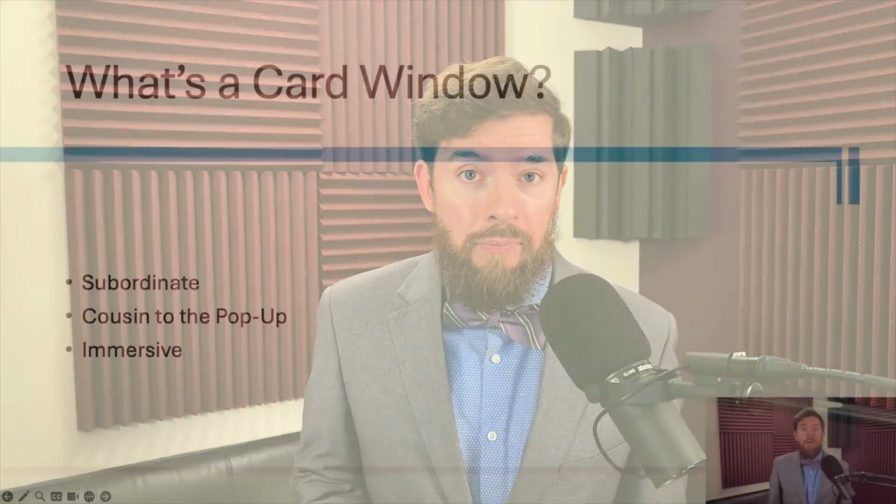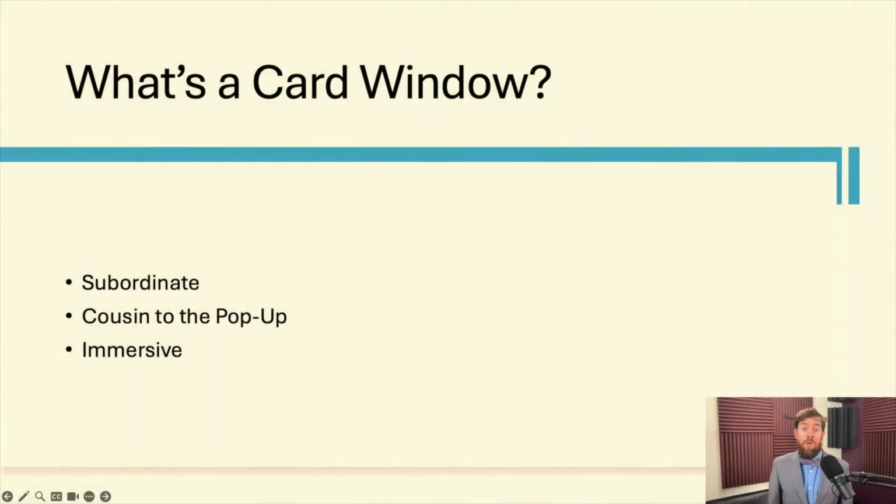Today, we're going to talk about better card windows, or this other thing that will be apparent later. So what's a card window? A card window is really just a window that is launched from another and sits floating on top. It serves a subordinate purpose to the user's existing workflow, and we're going to talk about it as being a child window to the parent window, which it was launched from.